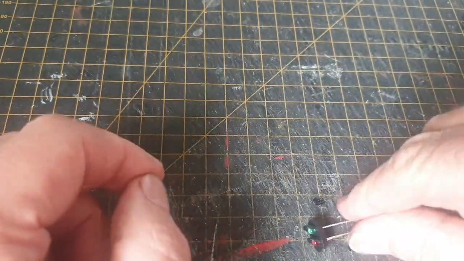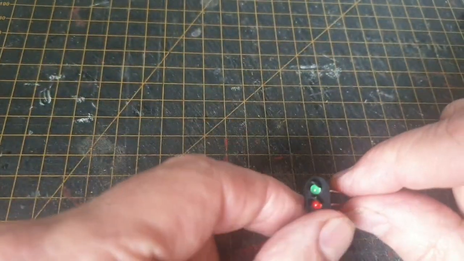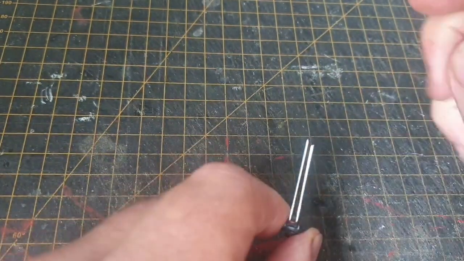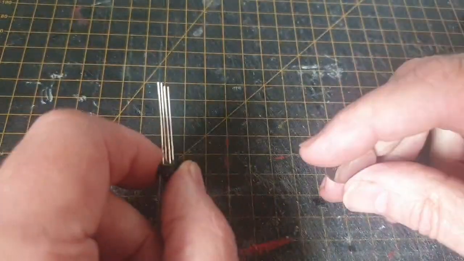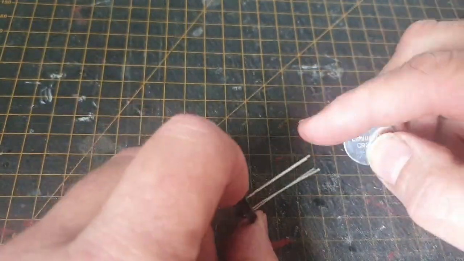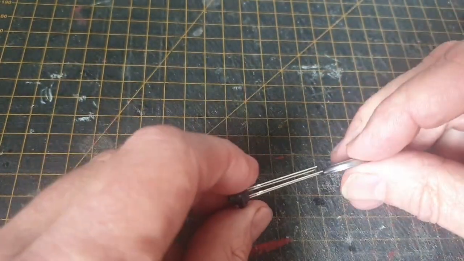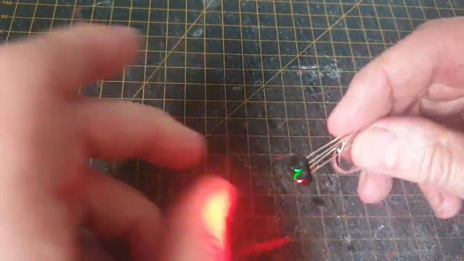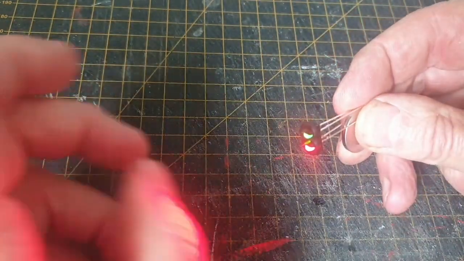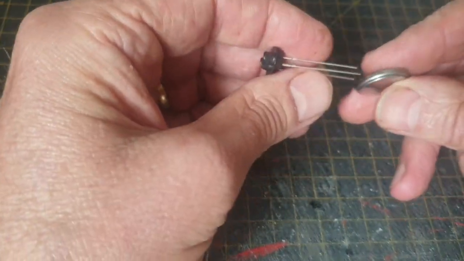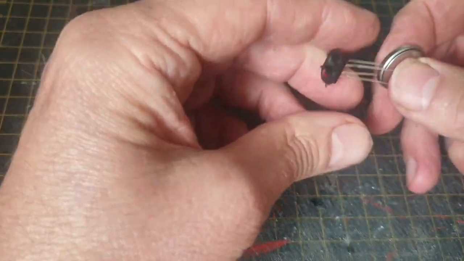Okay, so I'll start with the red and green. As you can see, I've just pushed them through. If you're not familiar with diodes, the longer one is the positive. The way to check is I just use a little 3 volt lithium battery. You slide it in between the 2, and you can check that they're both working. Obviously if you put it in the other way around, they don't work.